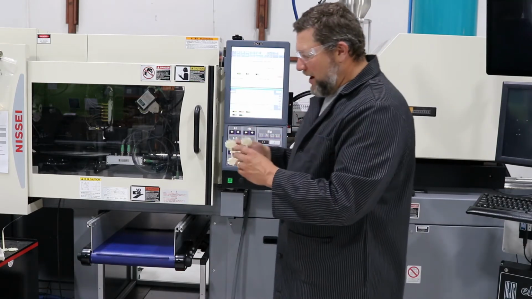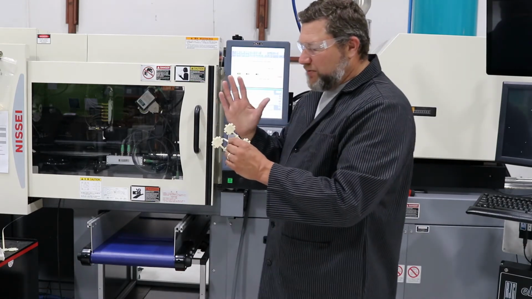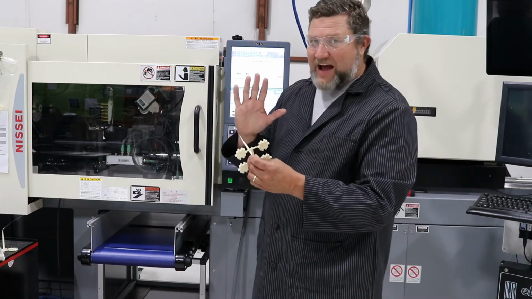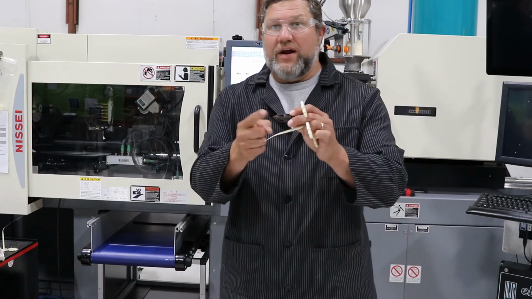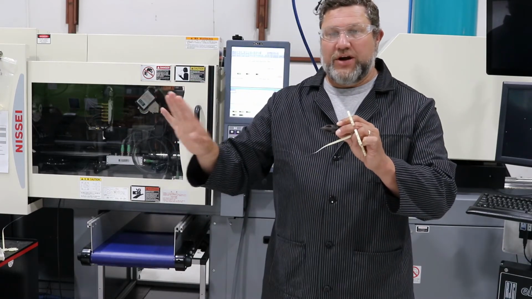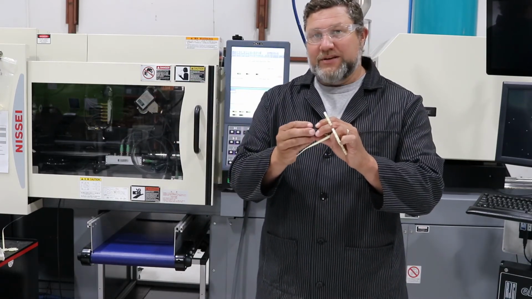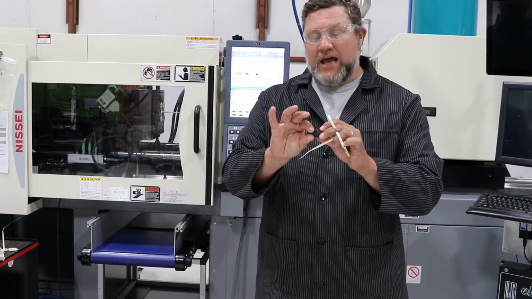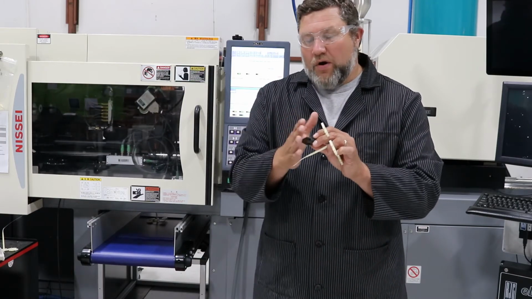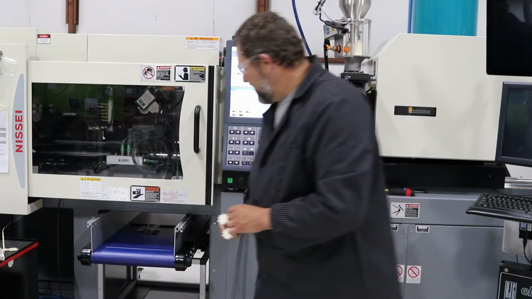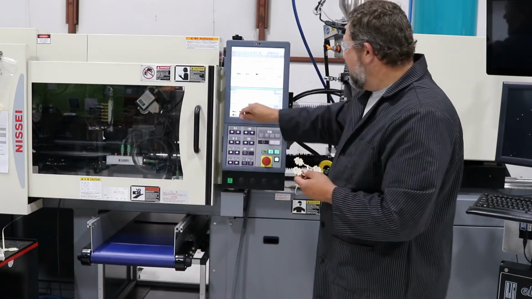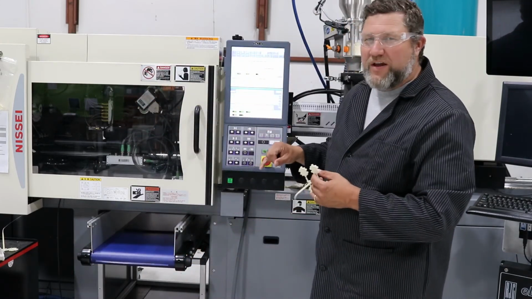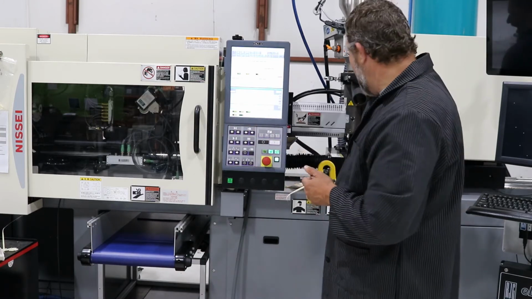So what we're talking about when we say cushion, as we come forward, we have to have some extra material in front of this screw whenever it injects so it can transfer pressure. If we have no extra material, what we call cushion, at the end of this screw, we're not going to be able to transfer any type of pressure. So we see that our cushion dropped. It went from 0.33 to 0.155.